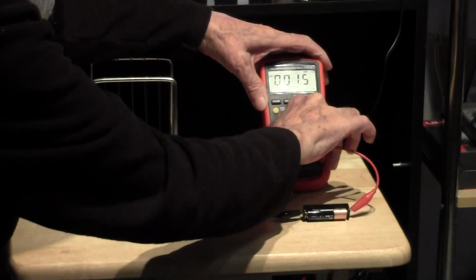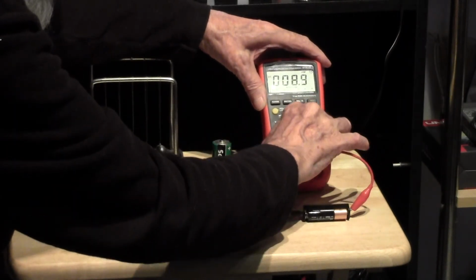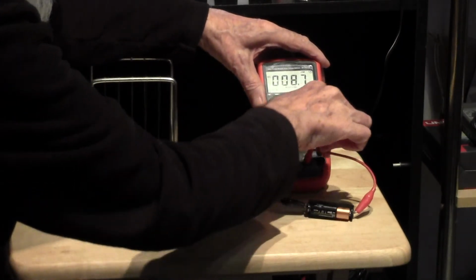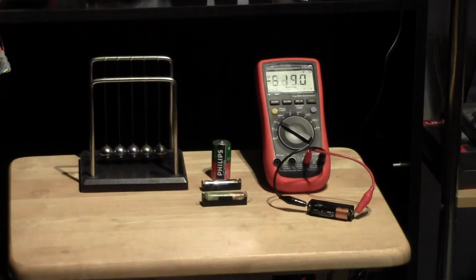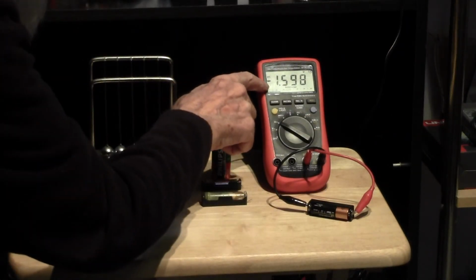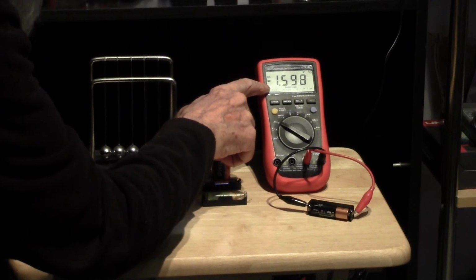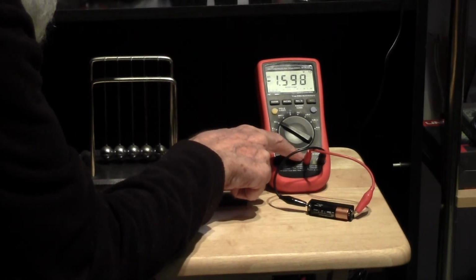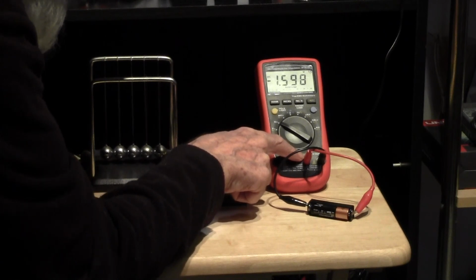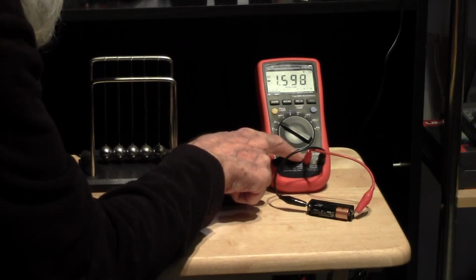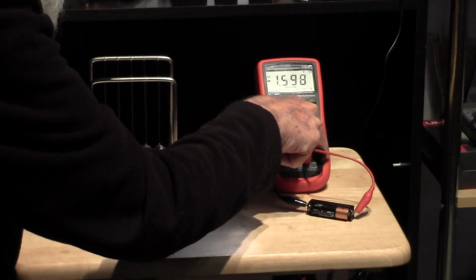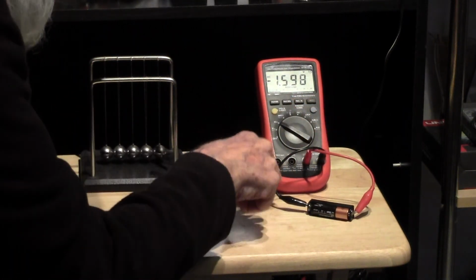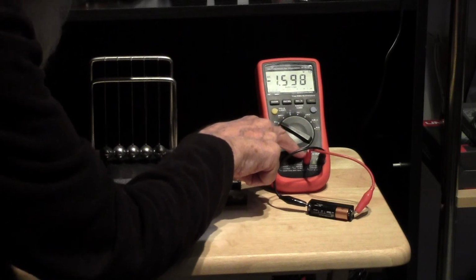If I change these terminals over, you will see that there is a negative sign. That is because this common is considered as the zero. So this is negative to the zero.